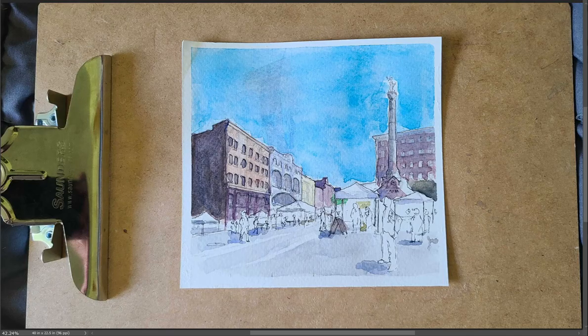We have a farmers market around here every Saturday. Saturday morning goes until 2. And so I just popped down a chair and just started sketching what I saw. Just thought I could pick a good spot and just see if I could, I don't know, just draw it, paint it. So I spent a good amount of time just with the base sketch, getting the structure of the buildings. I was trying to get all the proportions correct.